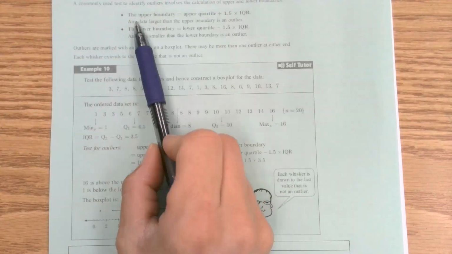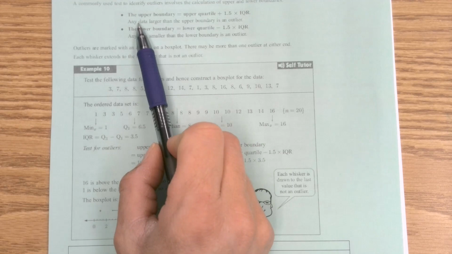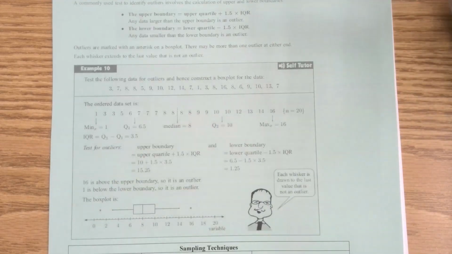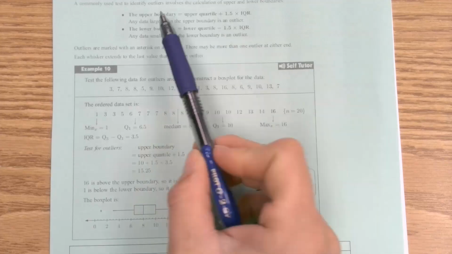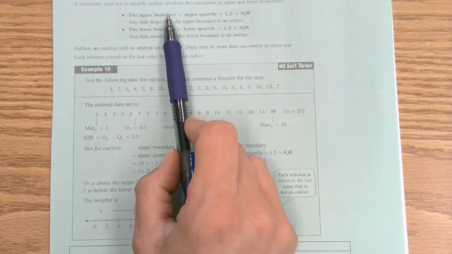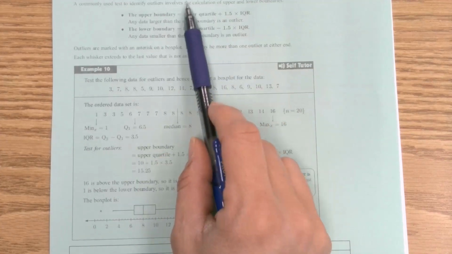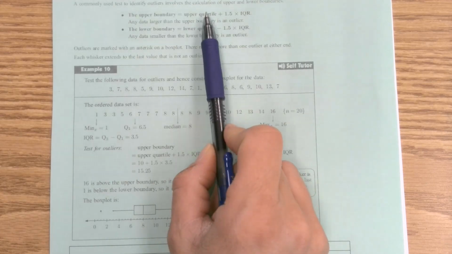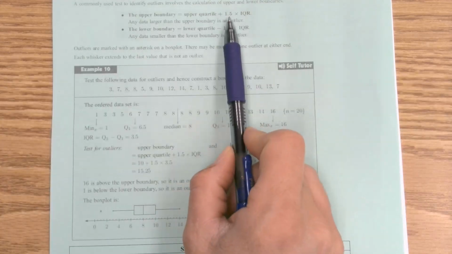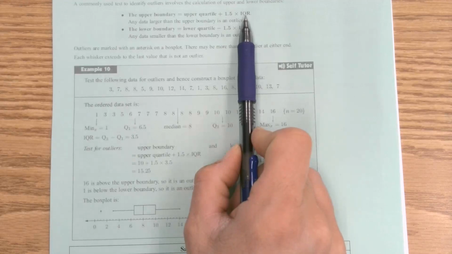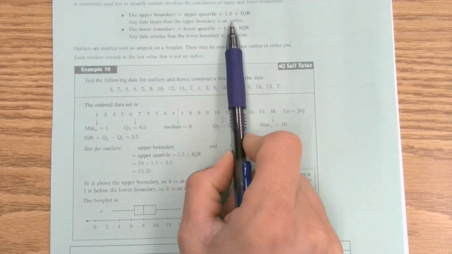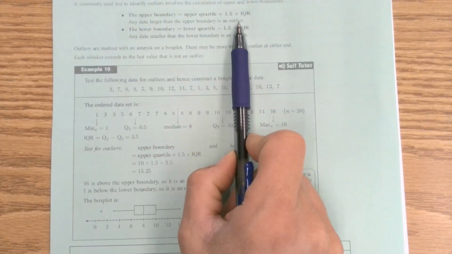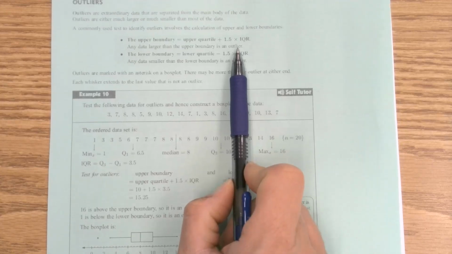And so in order to find the upper outlier, there's a definition. The outliers are extraordinary data that are separated from the main body of your data, and they're either much larger or much smaller than most of the data. So to calculate the upper boundary of our outliers, we're going to take our upper quartile, which is quartile 3, plus 1.5 times the interquartile range. Any values that fall beyond that upper boundary, above it, would be considered an outlier.